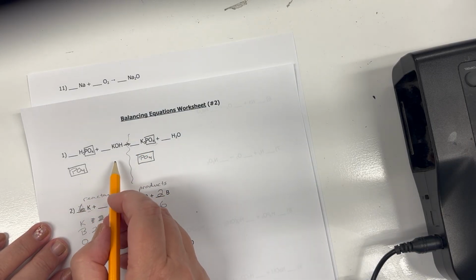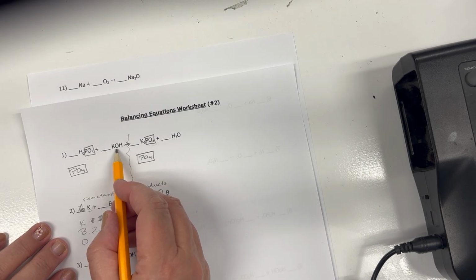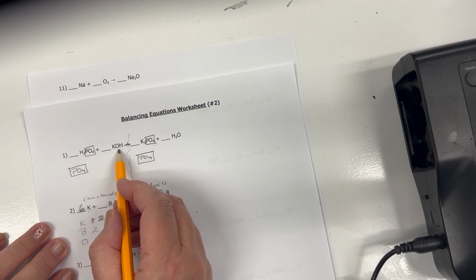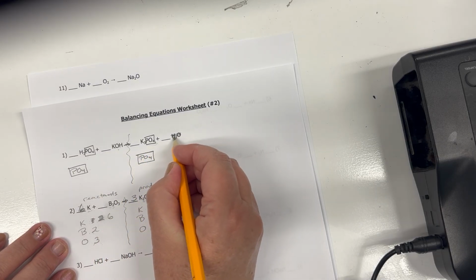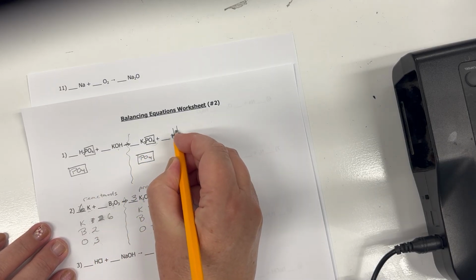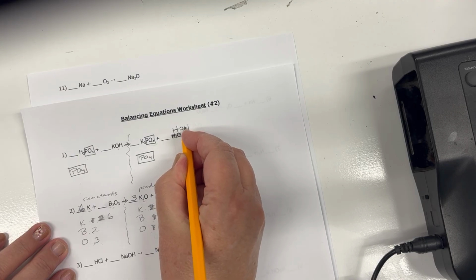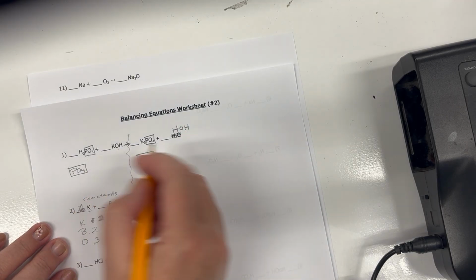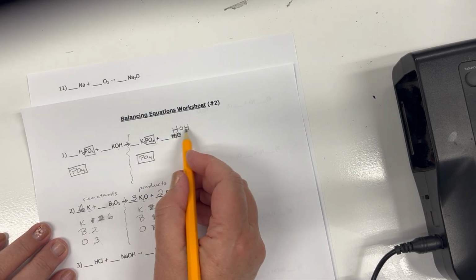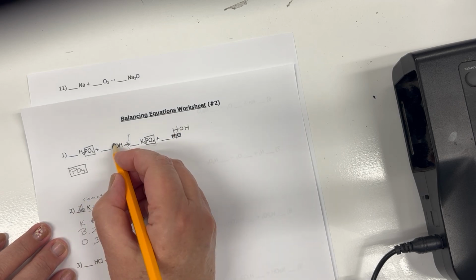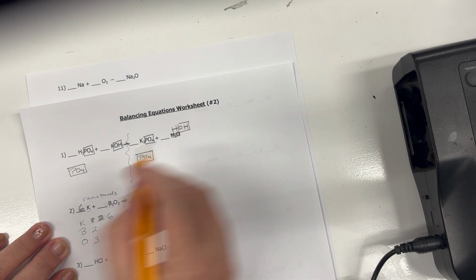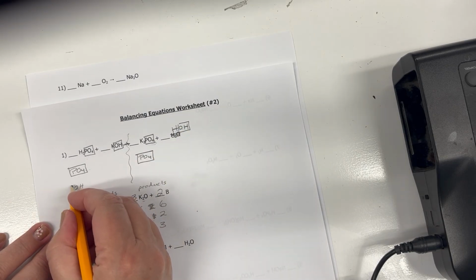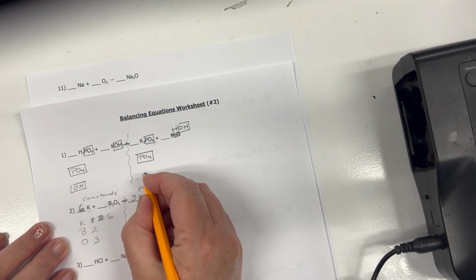There's another polyatomic ion that's even more hidden. This OH is the hydroxide ion. We don't see it over here unless we change H2O to HOH. It's still H2O, right? 2 H's and an O. If we do that, we can box this out as a polyatomic ion, and it makes it easier.